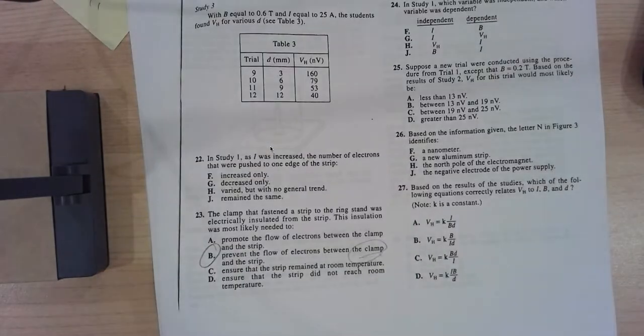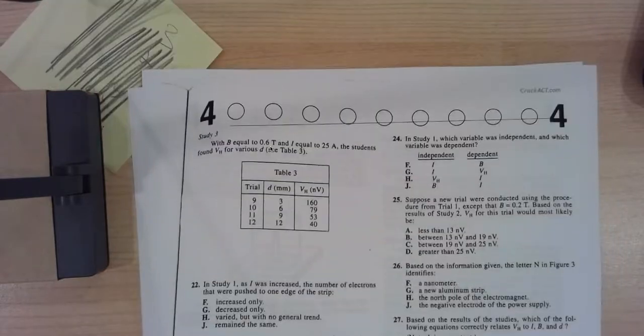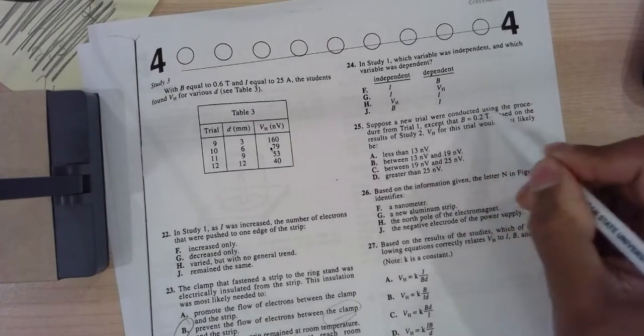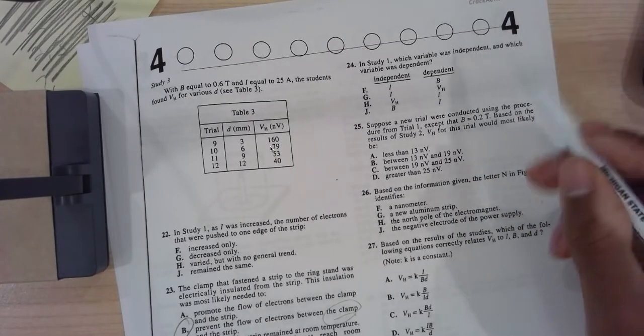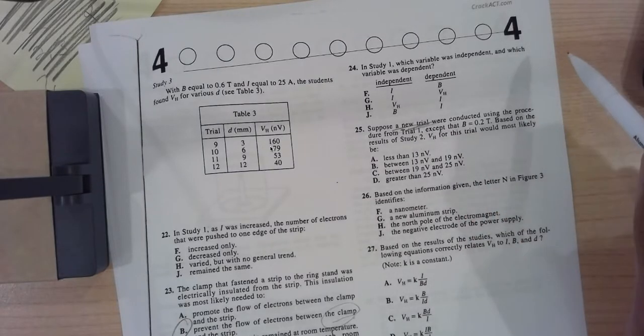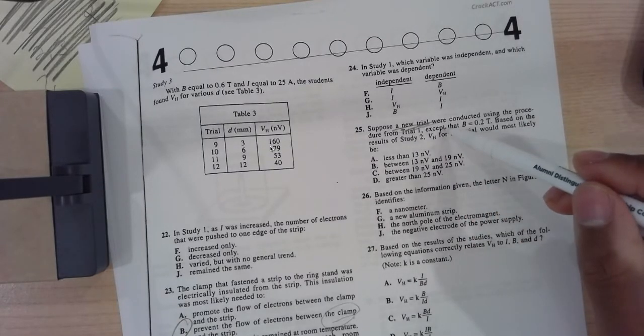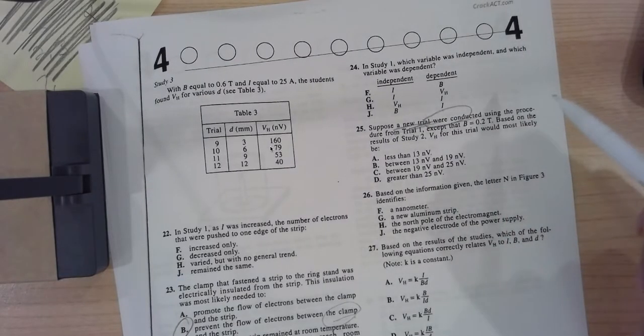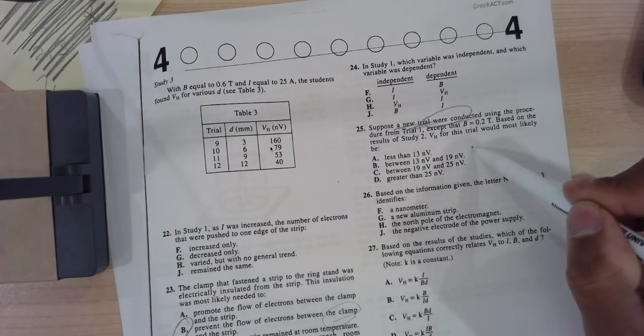All right, who else has a question? Nithya. 25. Okay. Suppose a new trial were conducted using the... What's wrong with this sentence right here? English-wise. Good. Even the ACT messes up sometimes. Okay. Everyone see that?